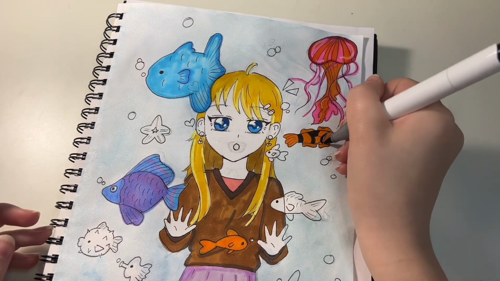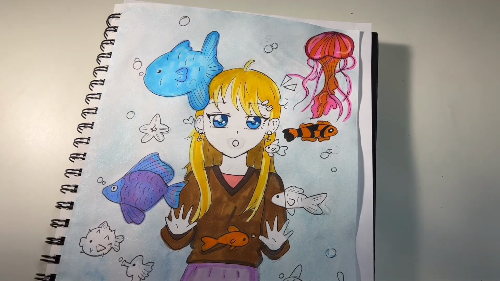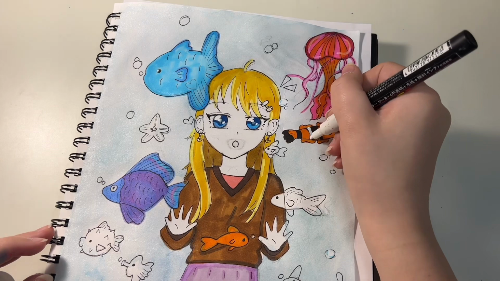I kind of totally forgot what a clownfish looked like and forgot that their stripes are actually black and white, so I had to go over top of the black with some Posca pen.